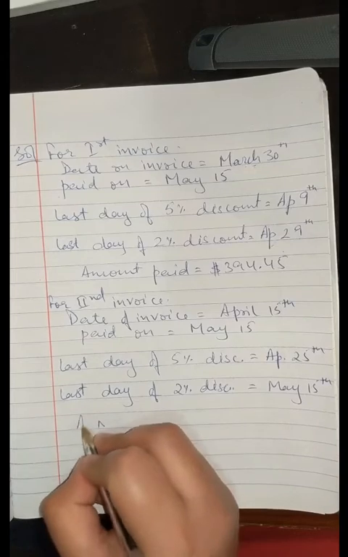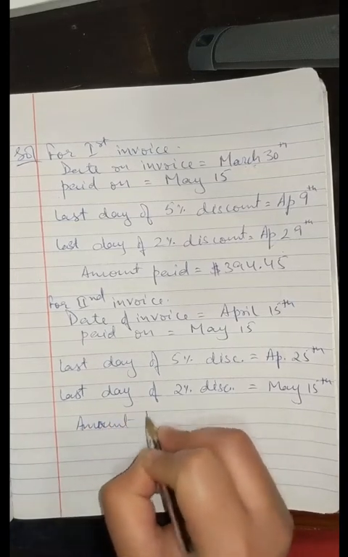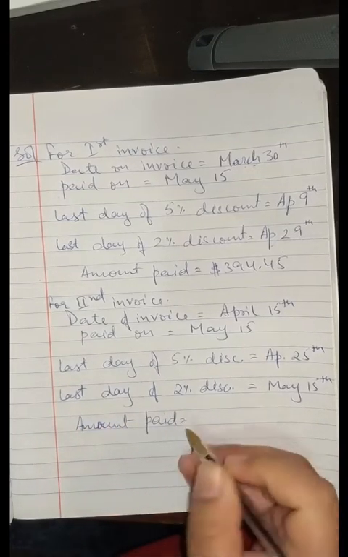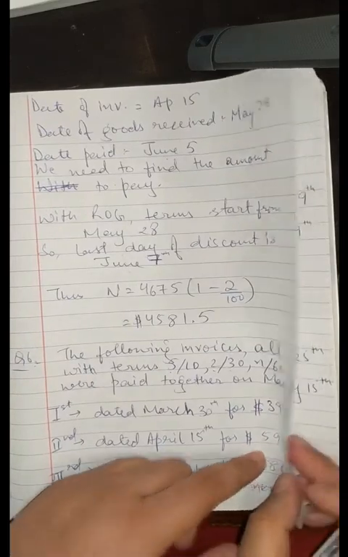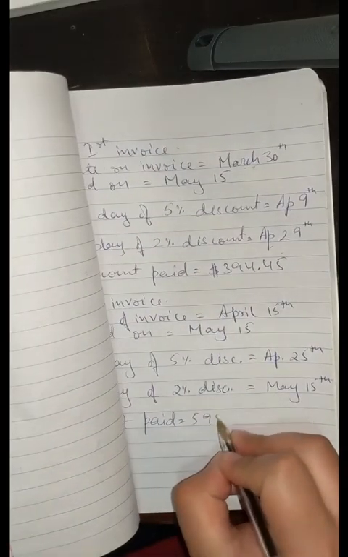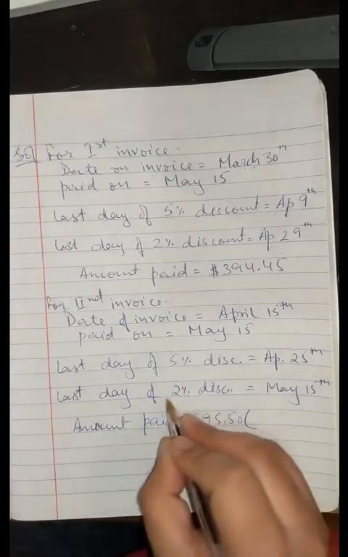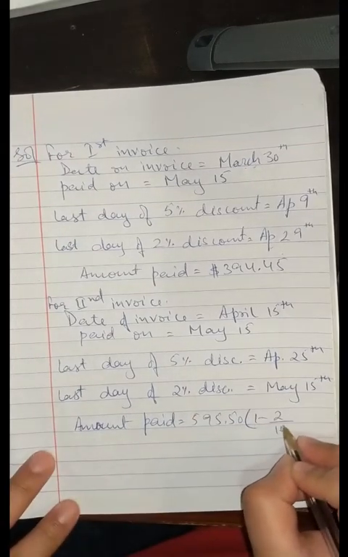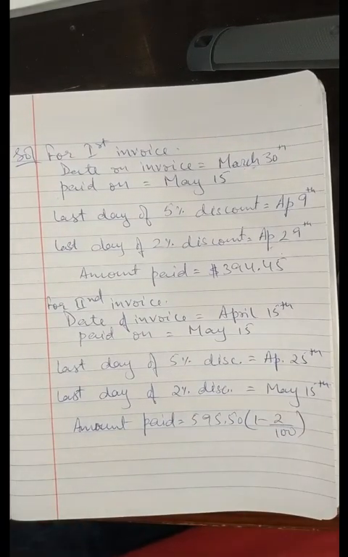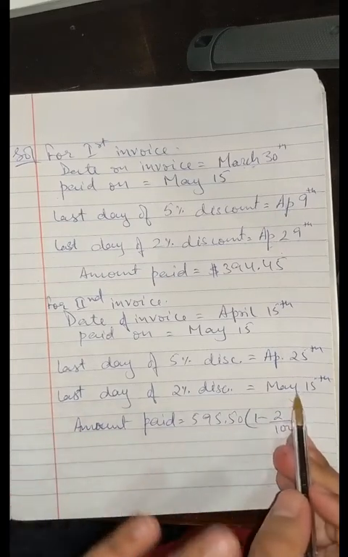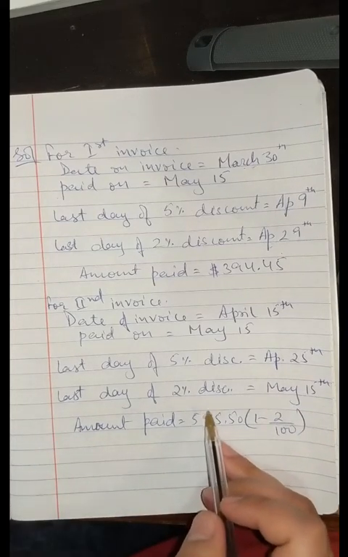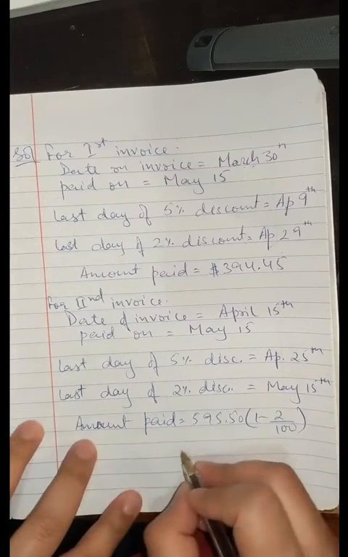So the amount paid is the original amount 595.50, but with a 2% discount. Because they paid everything on the last day of the 2% discount period, but still they are going to get the 2% discount.